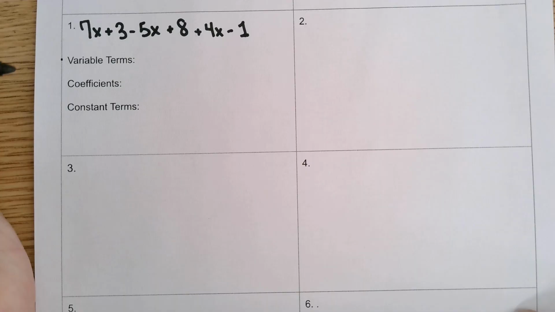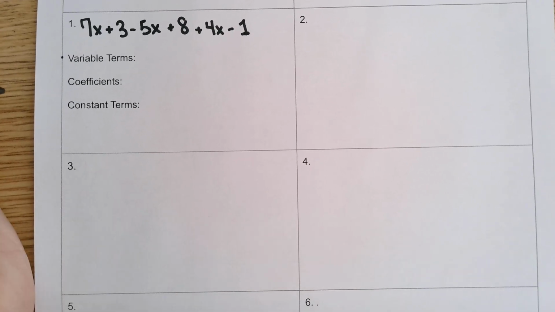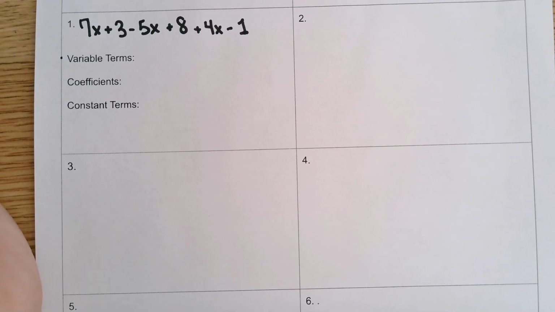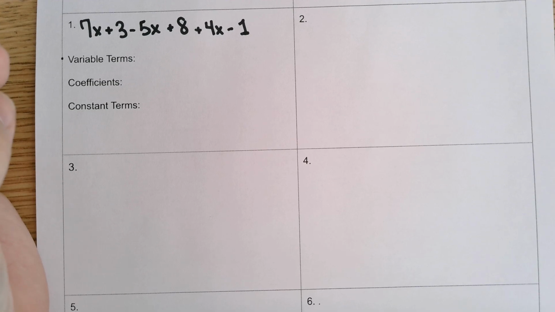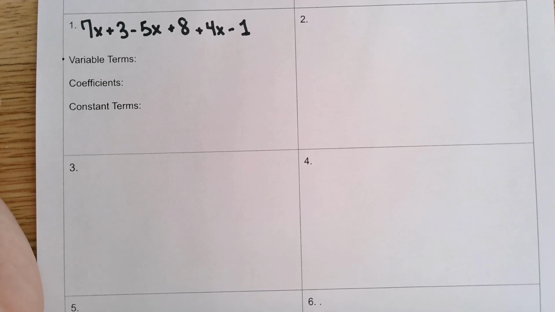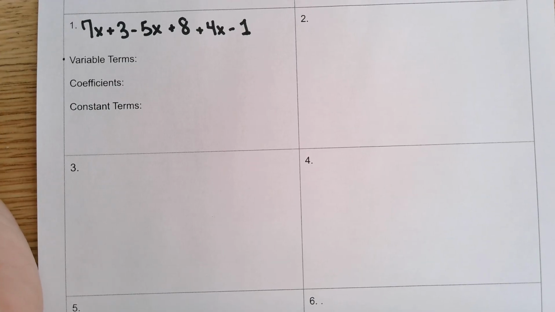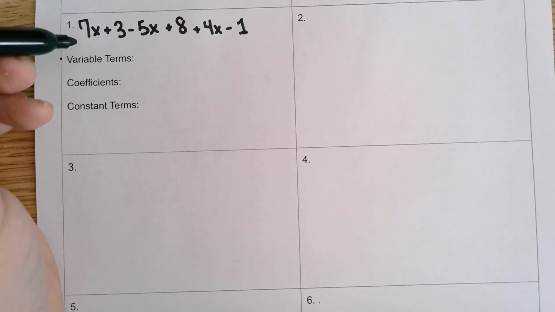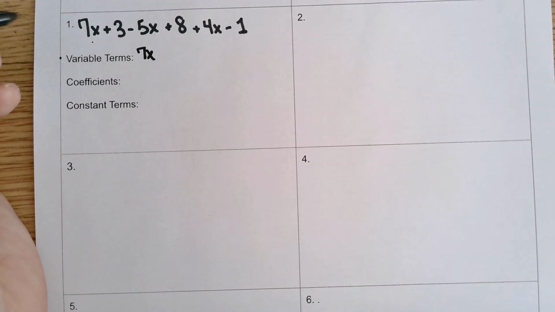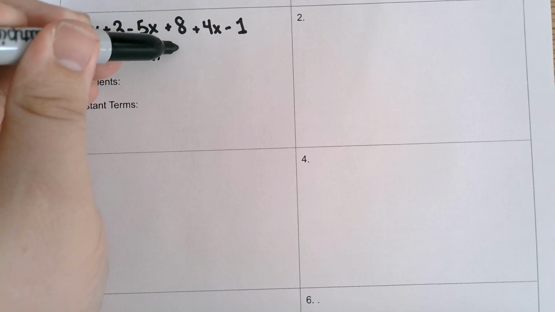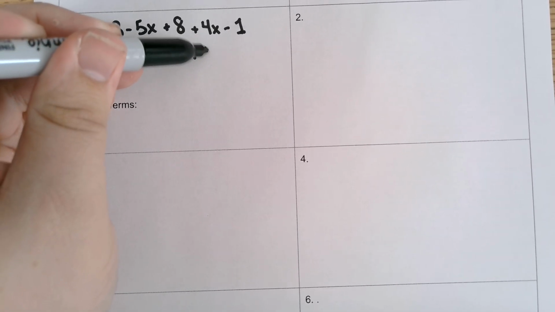There are variable terms. Variable terms are called such, you're not going to believe this, because they have variables in them. And remember that a term is anything separated by an addition or subtraction sign. Okay, it's an easy way to remember it. Anything separated by a plus or minus sign. So let's look for our terms that have variables in them. We have right here 6x. We have right here negative 5x. We have right here 4x.